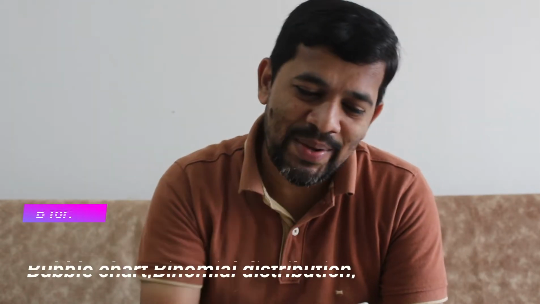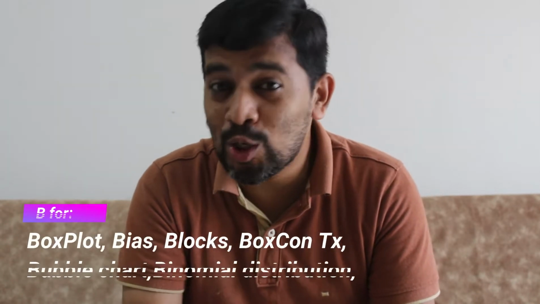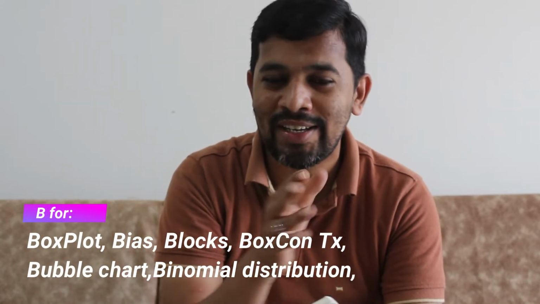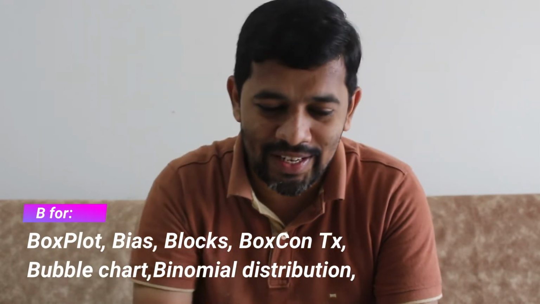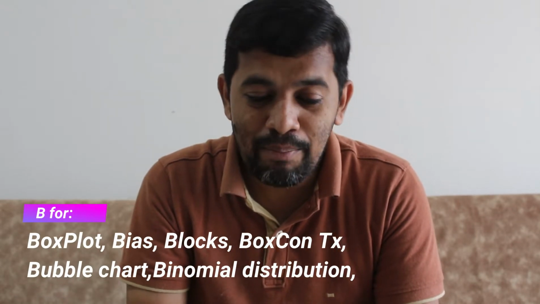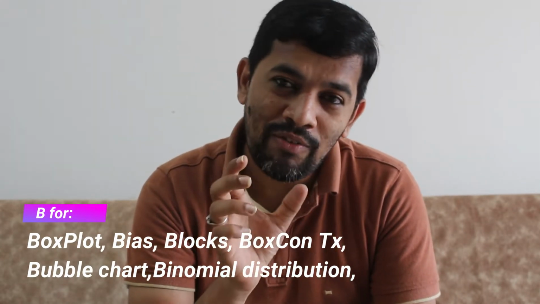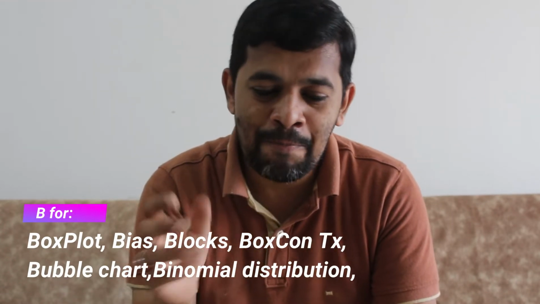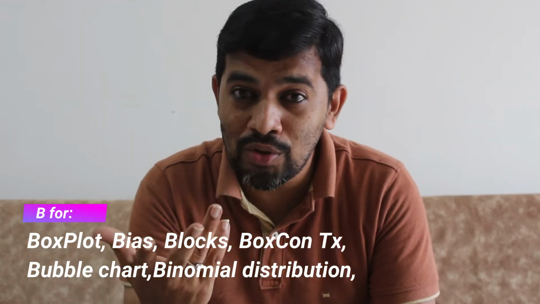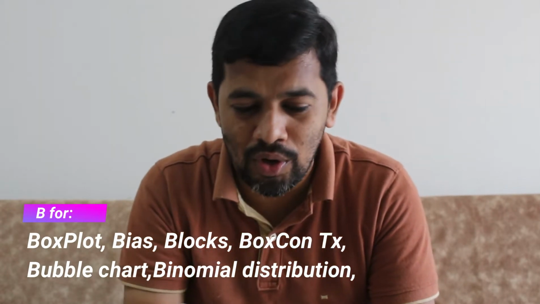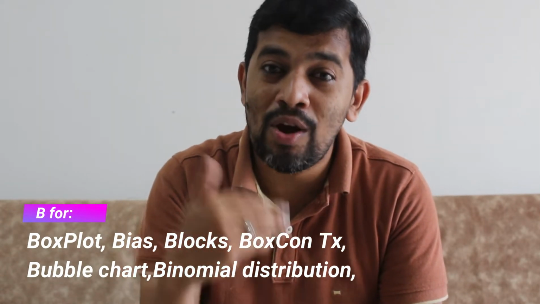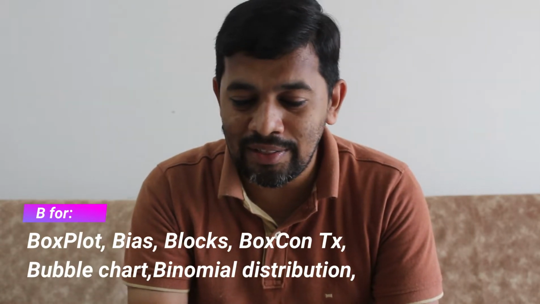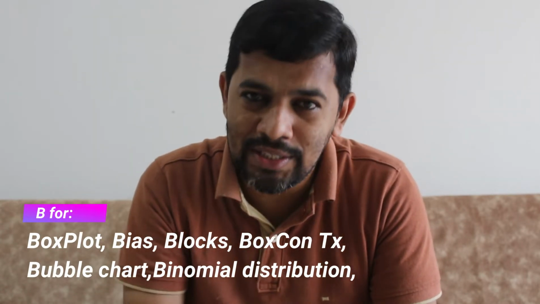Let's go to B, right? B stands for box plot, right? You have quartiles and you have the median, quartile 1, 2, 3 and all that. And B for bias, B for blocks. Blocks is a very important concept in design of experiment, right? And B for Box-Cox. If you do a transformation, Box-Cox is used. And B for binomial distribution, and B for bubble chart, and so on, right? There are so many things in B.